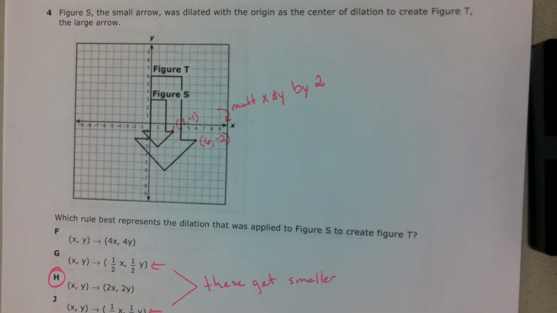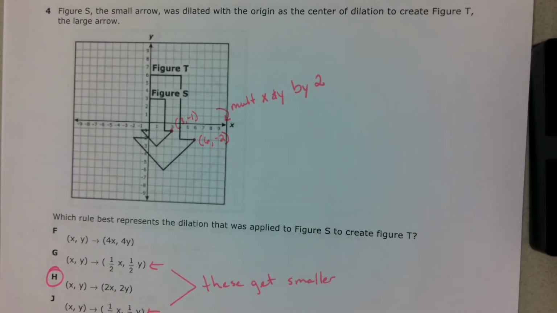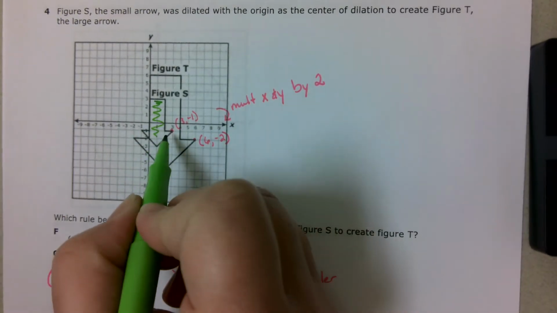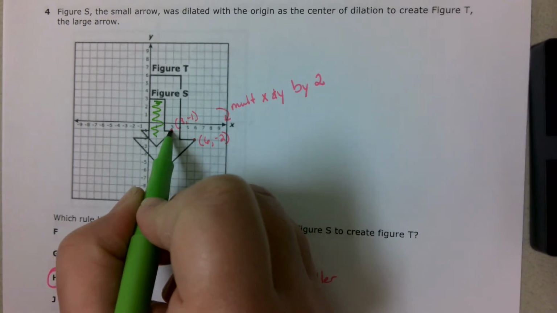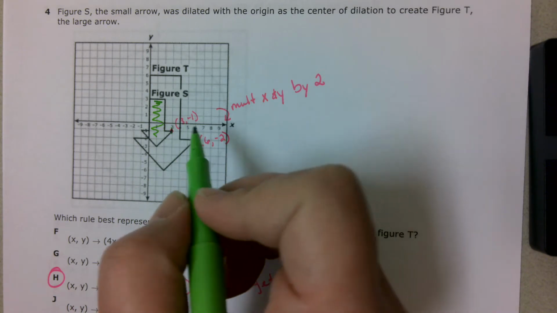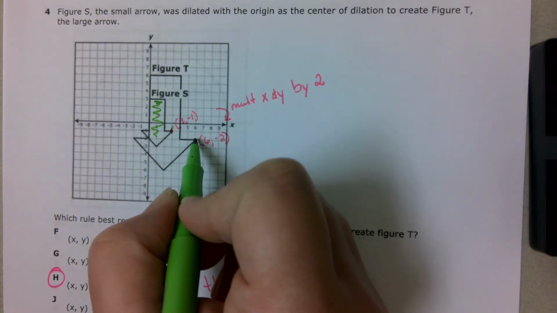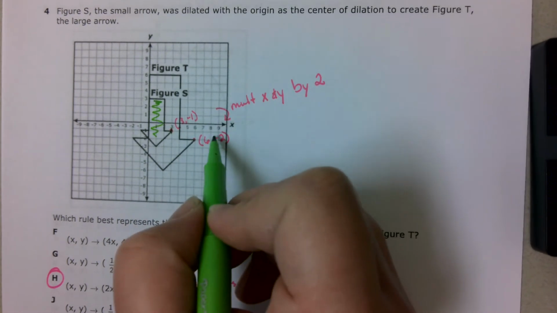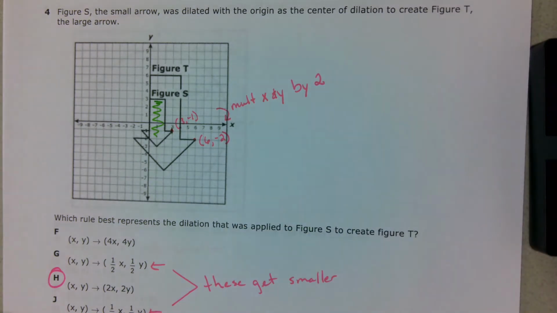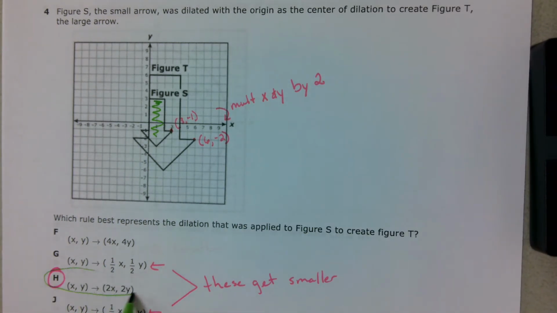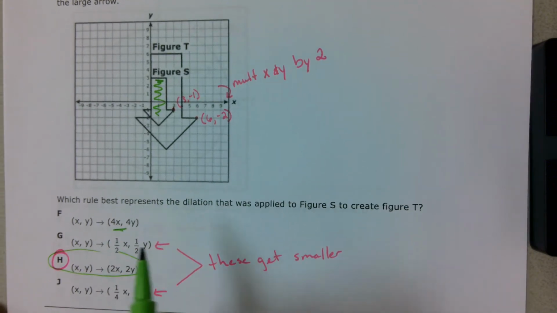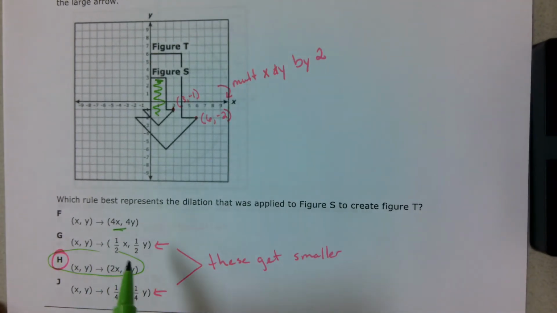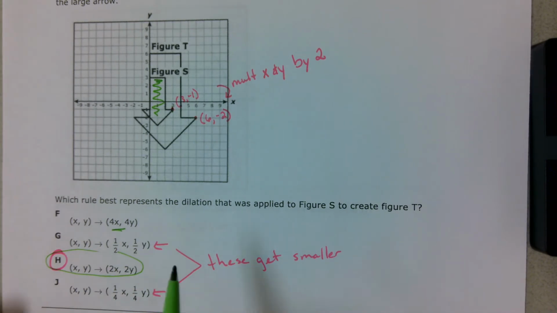Number 4, figure S, the small arrow, was dilated with the origin as the center of dilation to create figure T, the large arrow. So here was my original figure, and I picked this point right here, which was over 3 and down 1, so 3, negative 1. And then I found that same point on my larger figure, figure T, and that is 6, negative 2. So my scale factor, this went up by times 2. So my scale factor is 2. And then H gives me that scale factor of 2. This one had a scale factor of 4. And then G and J, these scale factors are less than 1, so the figure would have gotten smaller with those ones. So H is the correct answer.